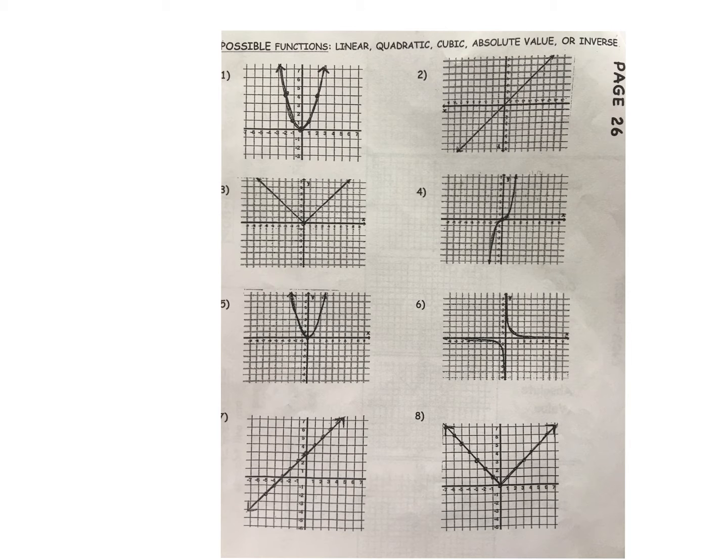Welcome to page 26 of your linear packet. On this page, you're going to look at a graph and identify whether that graph is the graph of a linear equation, the graph of a quadratic equation, the graph of a cubic equation, absolute value equation, or an inverse equation. There are certain characteristics that we look for in each.